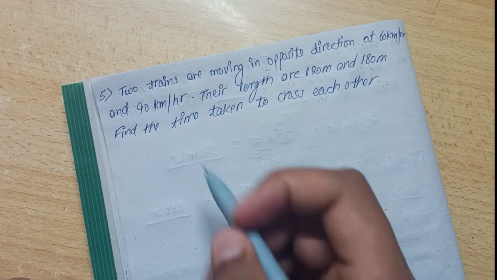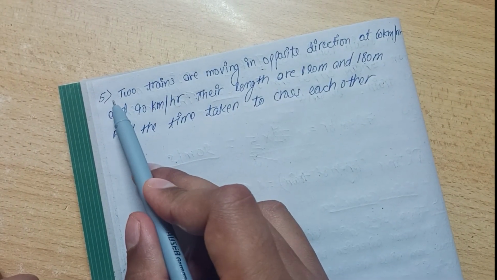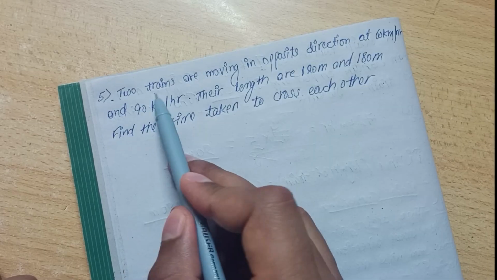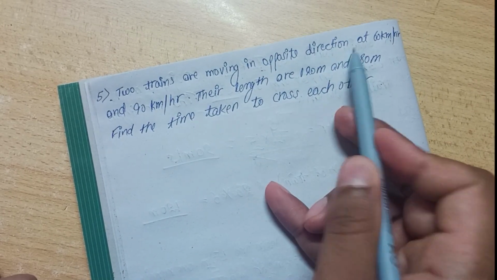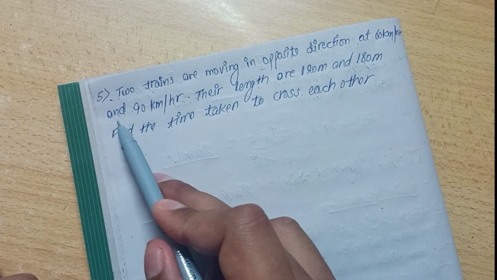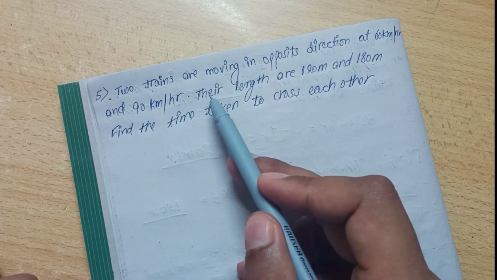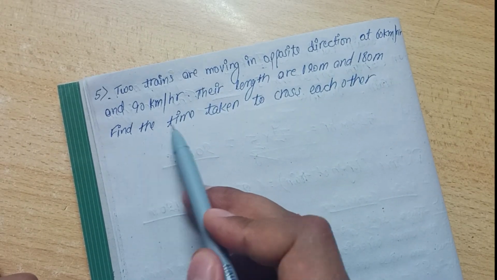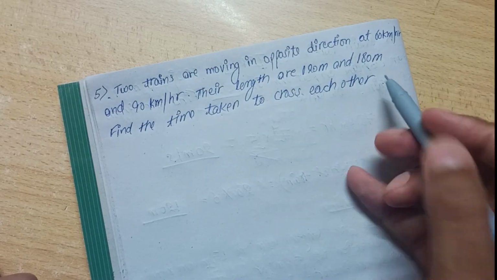So another problem related to the train is: two trains are moving in the opposite direction at 60 km per hour and 90 km per hour. Their lengths are 120 meter and 180 meter. Find the time taken to cross each other.